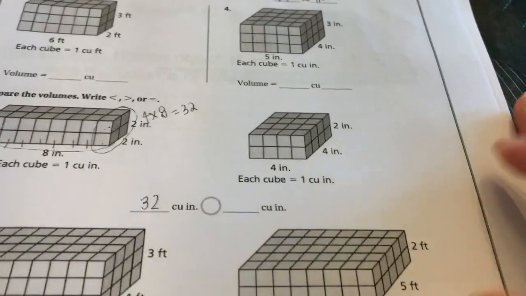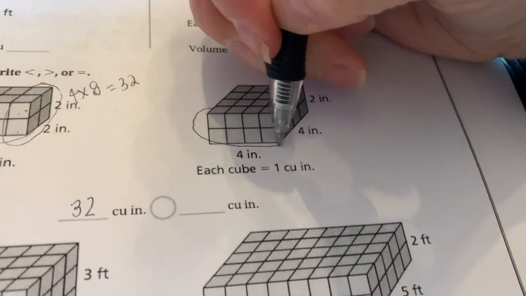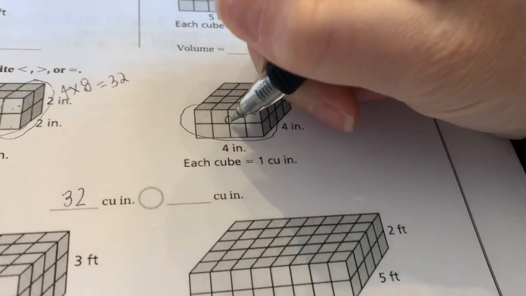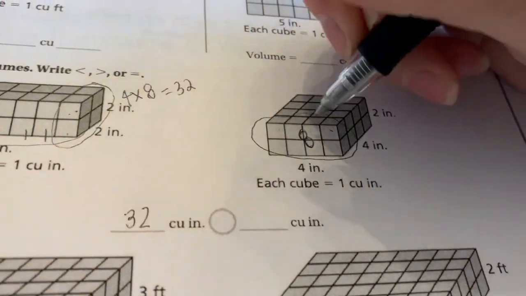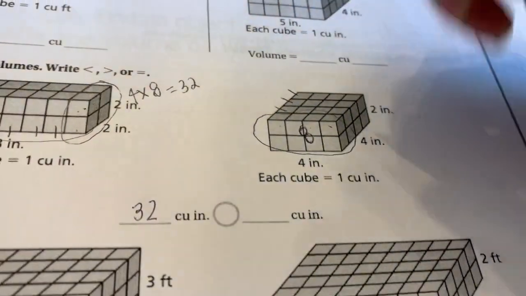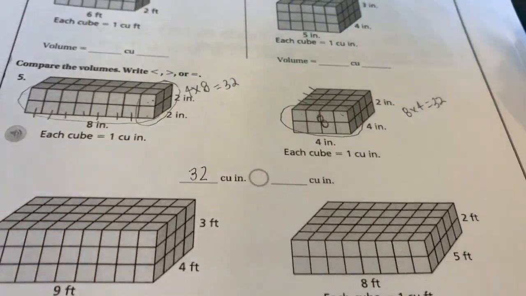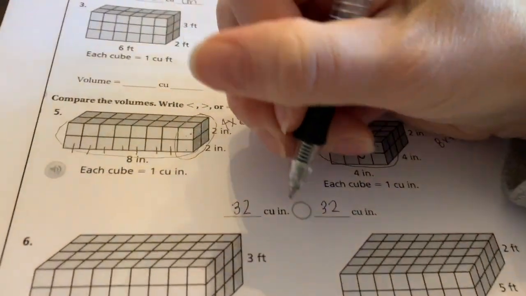Okay, now let's compare it to this one. So let's look at the first section here. 1, 2, 4, 6, 8. Okay, I've got 8. Wow, something besides 12, guys. And now let's see how many rows of 8 I have. 1, 2, 3, 4. So 8 times 4 is, holy Hannah, 32. Turns out these actually have the exact same volume.